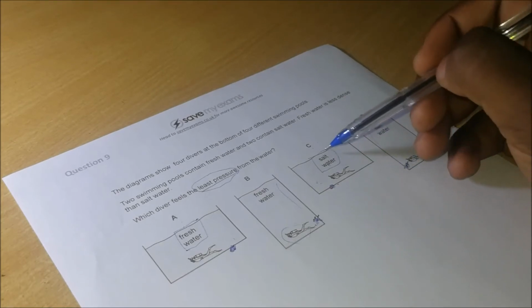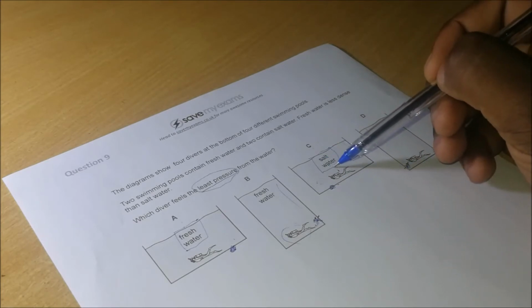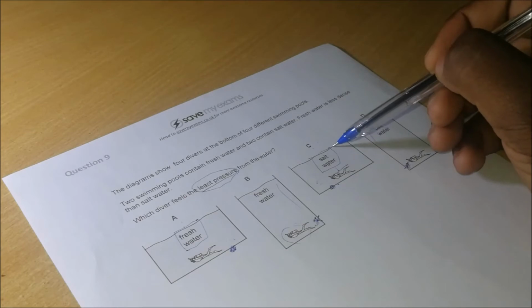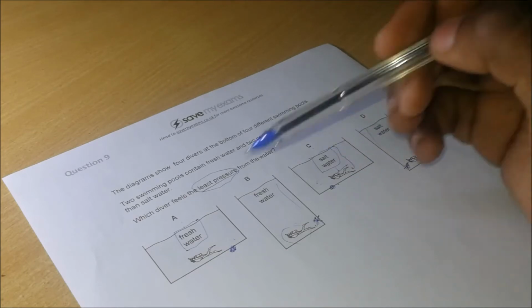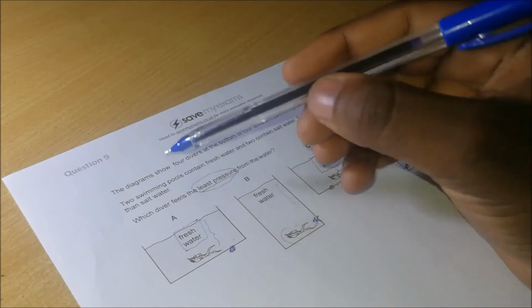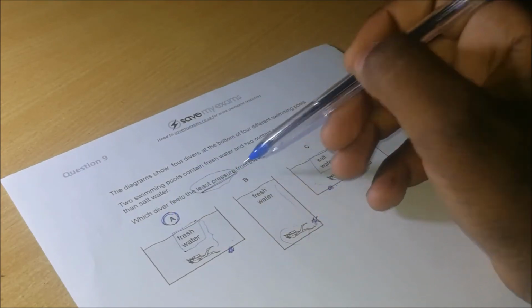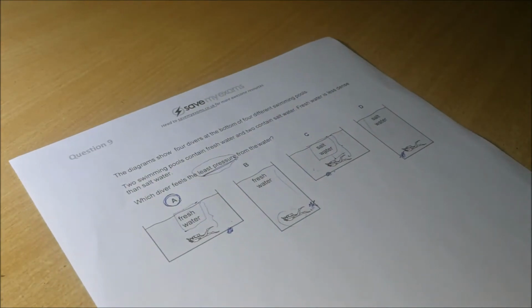And so it means that the water on top of this man in the salty water is going to be heavier than the water above him in fresh water. And so it means that A will impose the least pressure of all the four options.